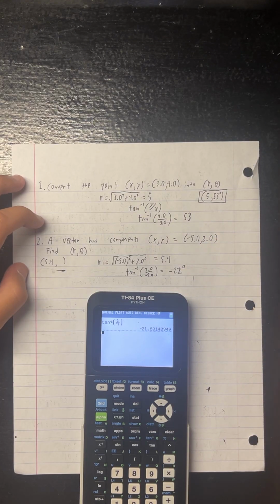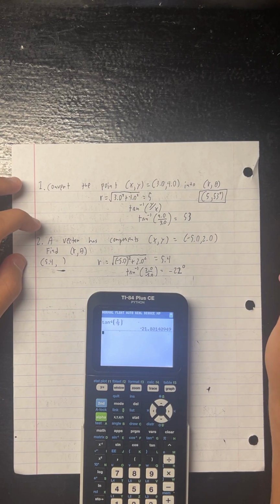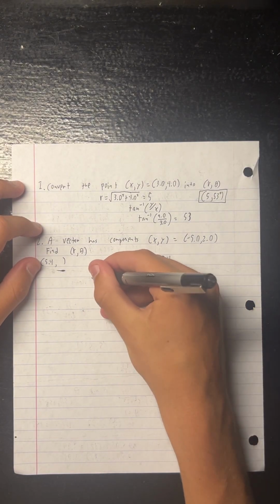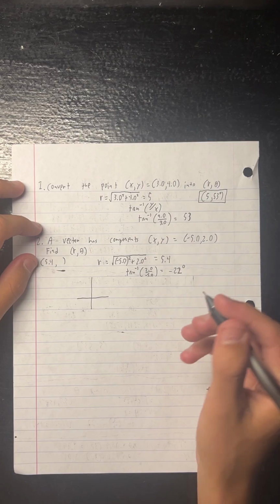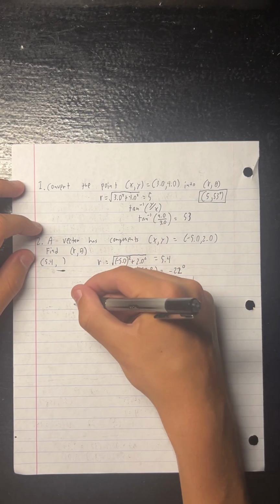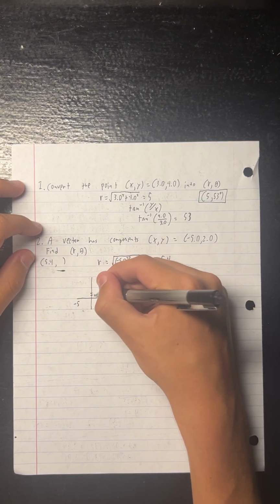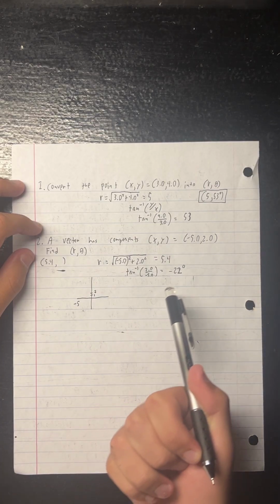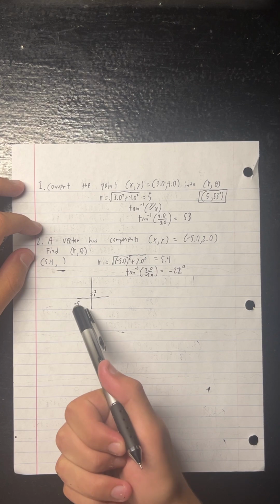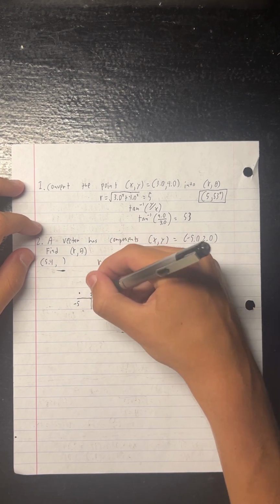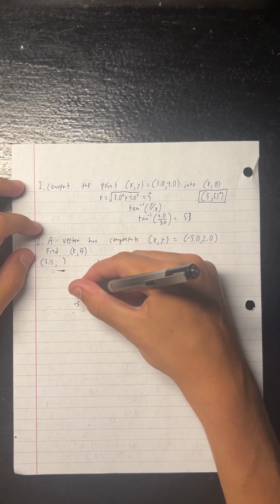And we could say that's our theta, but we have to think about this. So let's graph this real quick, because we have a negative theta. So what would this look like? Let's just say this is -5, this is 1, 2 on our Cartesian plane. So left 5, because it's left, so -5 is here and 2 is here. So our vector would look like this.